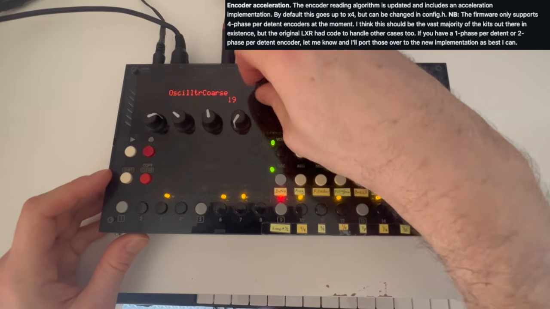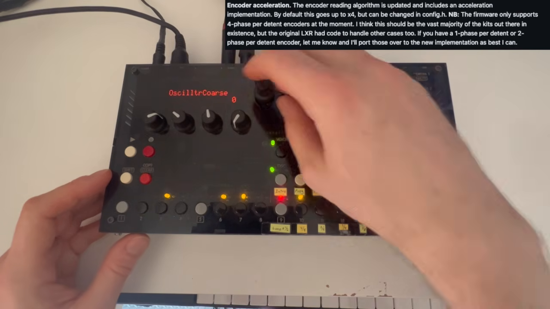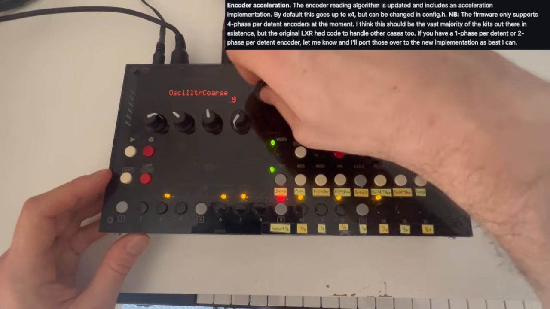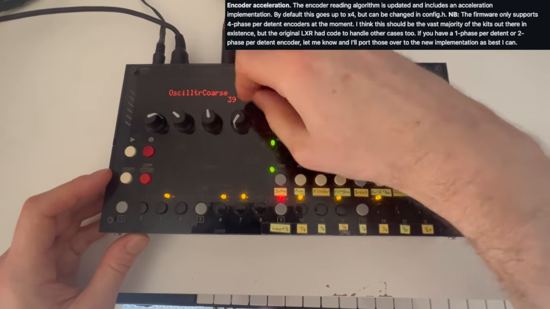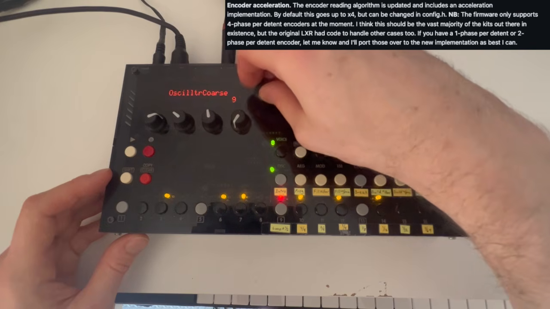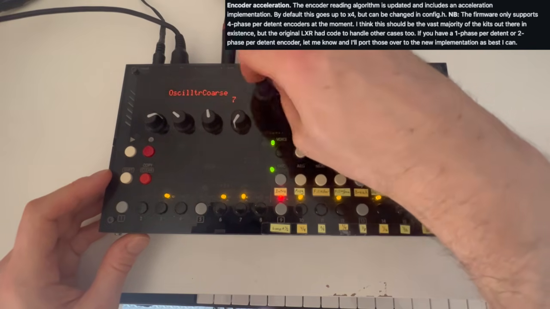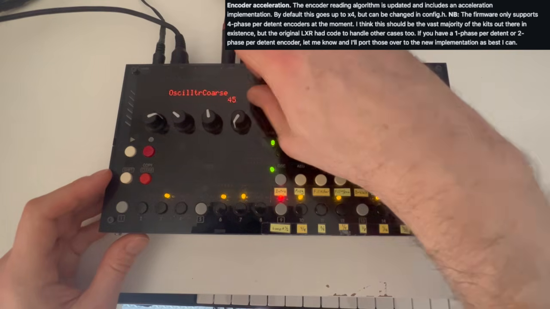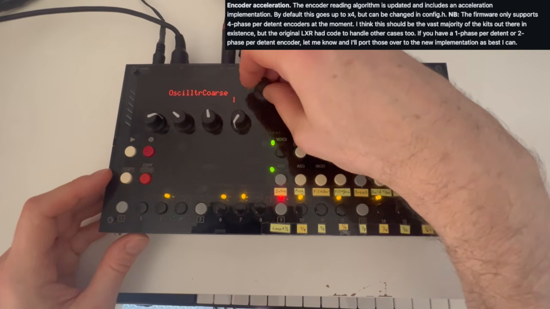If you were turning it fast, of course, it would relate to less than one number because it skipped a lot. So with this one, you should be able to, in a single turn, get it up about 100 or something like that. It'll go up to X4 acceleration, and that's in the config file. So if you want to set less acceleration or more acceleration, you can do that in the file there.